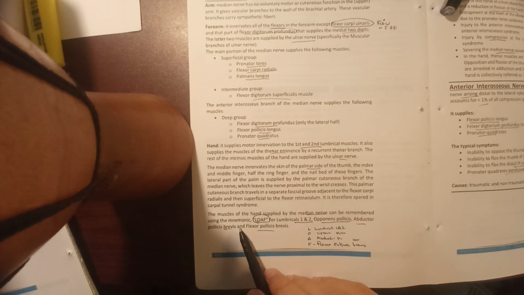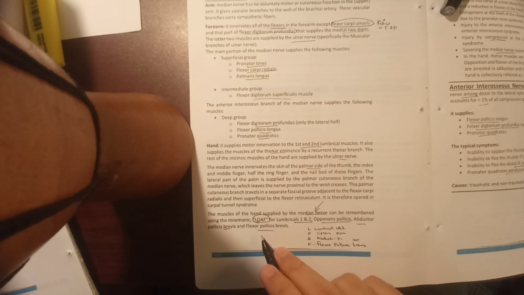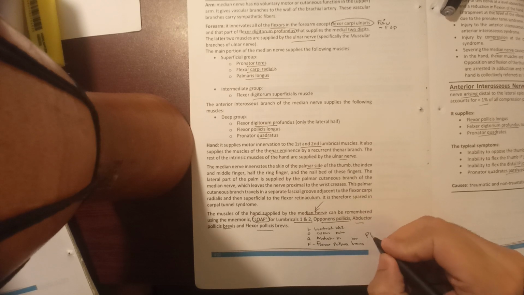The muscles of the hand supplied by the median nerve can be remembered by the mnemonic LOAF: lumbricals 1 and 2, opponens pollicis, abductor pollicis brevis, and flexor pollicis brevis. So, both are pollicis brevis, APB and FPB, plus opponens pollicis and lumbricals 1 and 2.